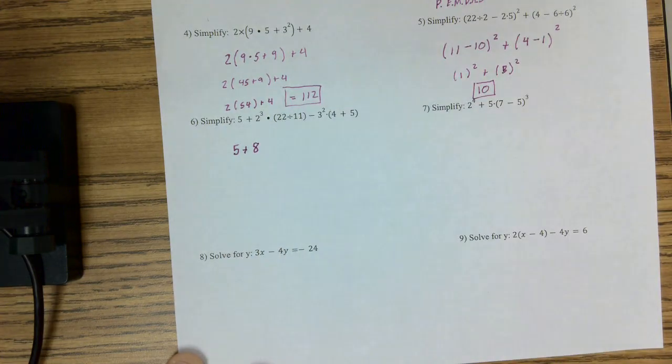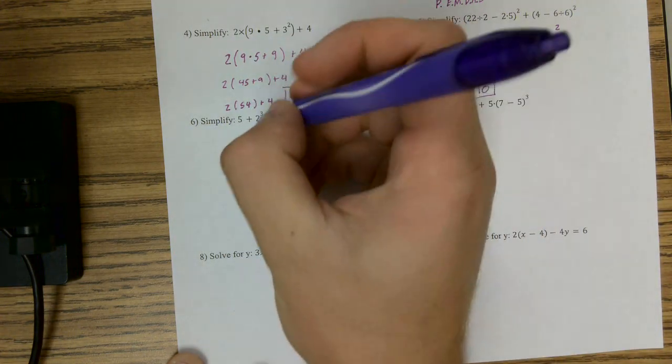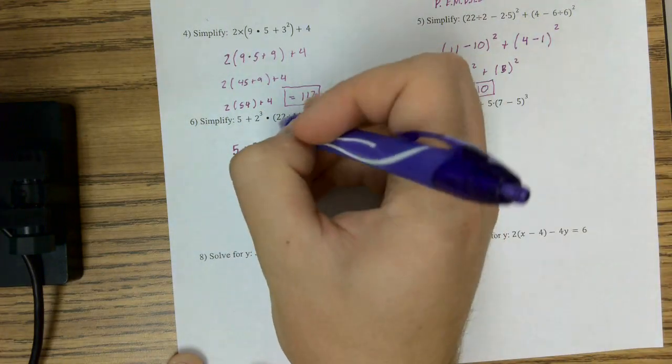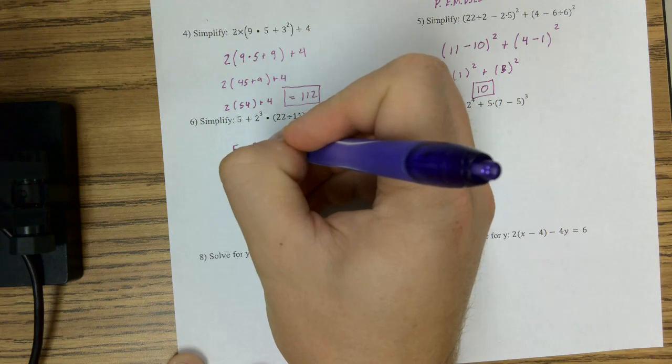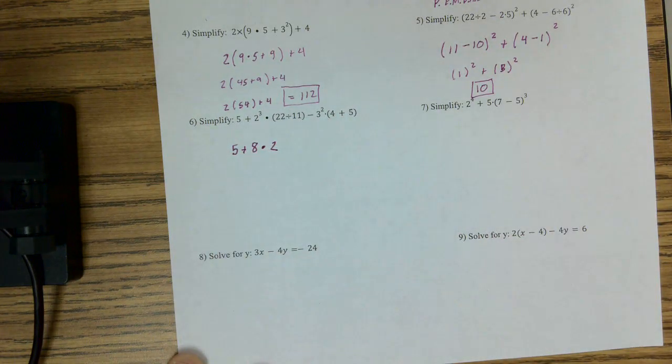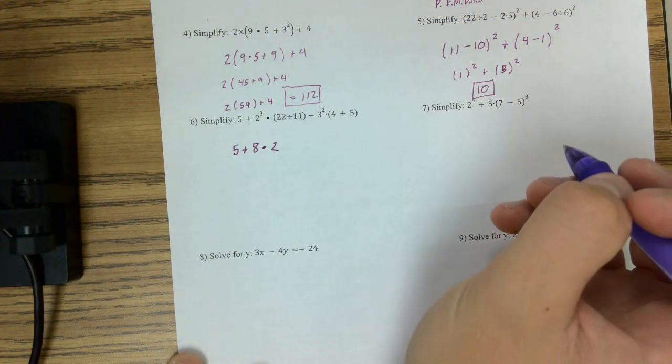So 2 times 2 times 2 gives me 8. And then multiply by, in this case, 22 divided by 11, which gives me the value of 2. In this case, you do not have to put the parentheses anymore. If you want to, again, you can put the parentheses with the multiplication. And then minus 3 squared.